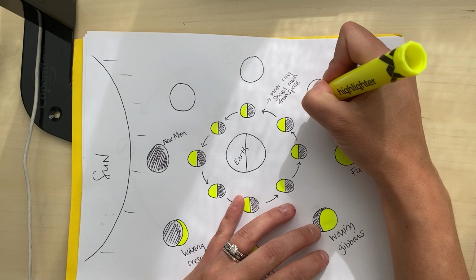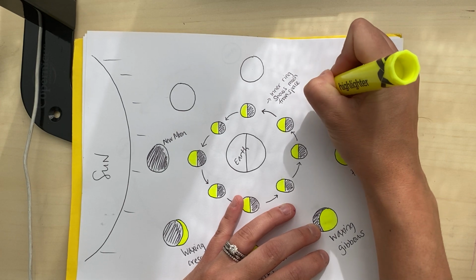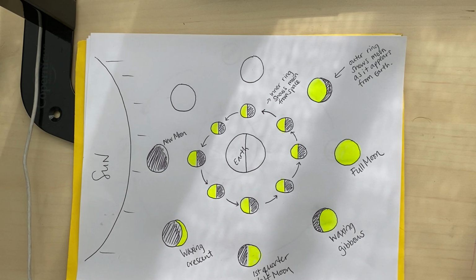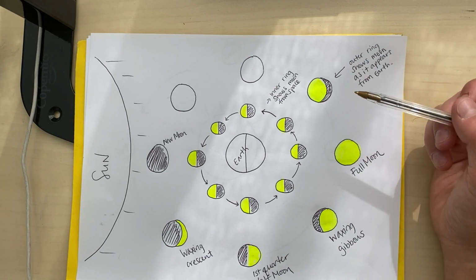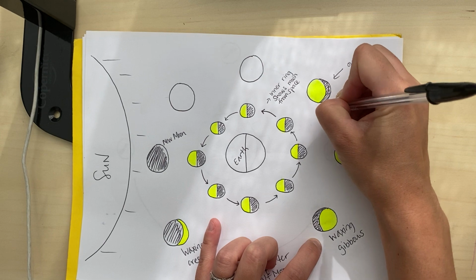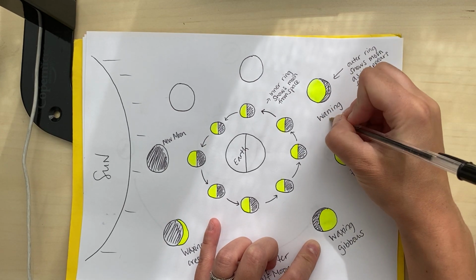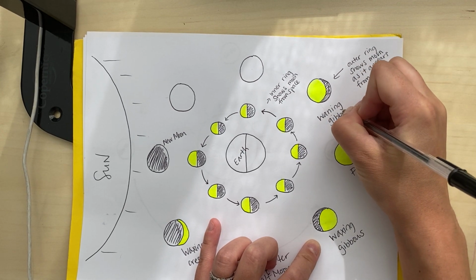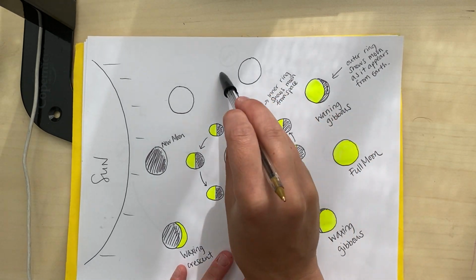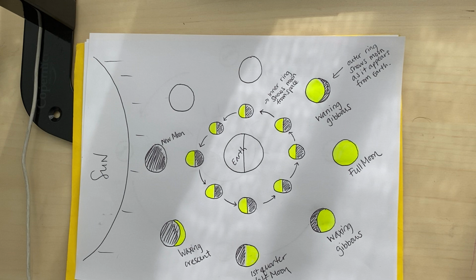If you guys feel like I'm going too fast, feel free to hit the pause button to make sure that you're all caught up. Okay, this one is also a gibbous. It's more than half full, but now we're going to add in a new vocabulary word called waning. It is a waning gibbous. Okay, so now it's going from full, and it's going to get smaller as we go this direction.